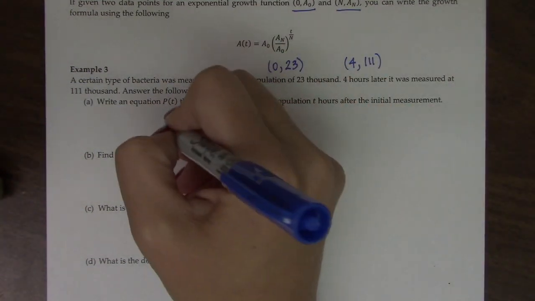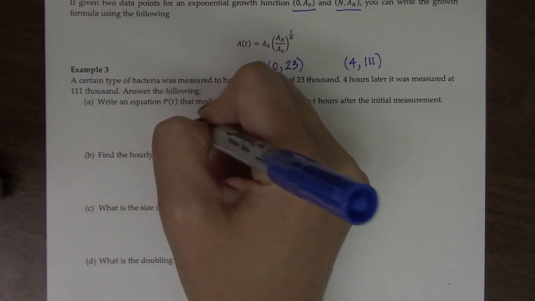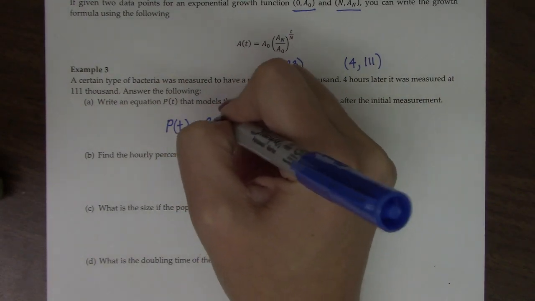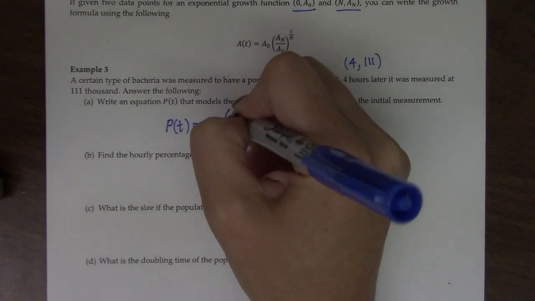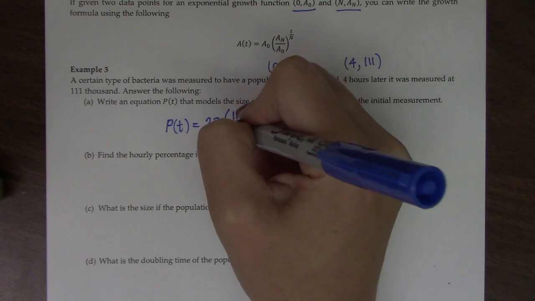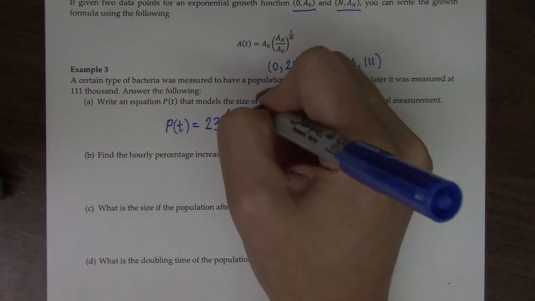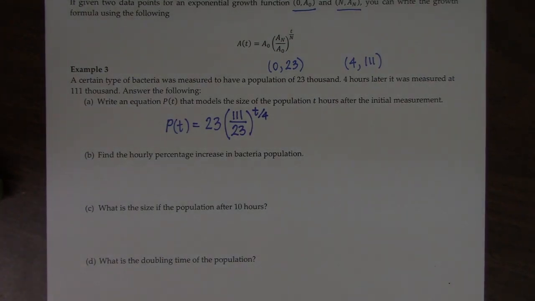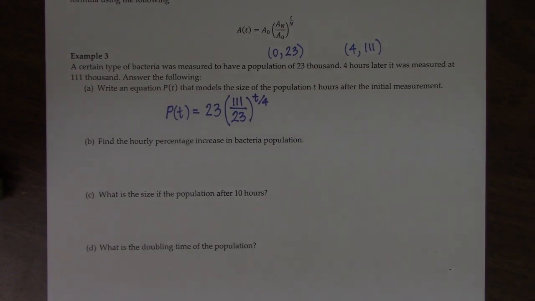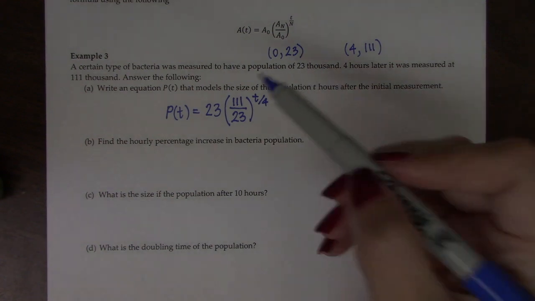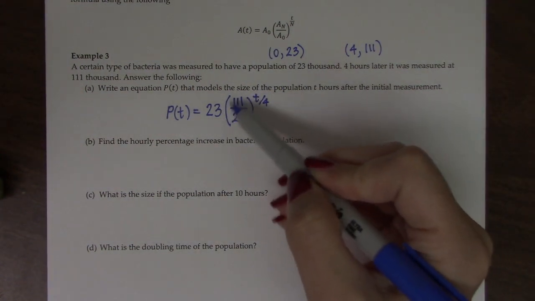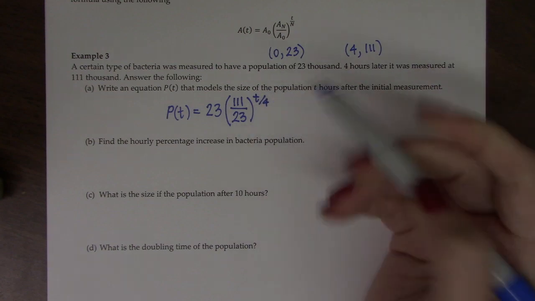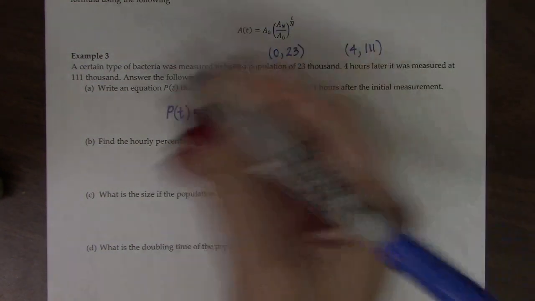So using this model, P of t should be the initial amount of 23 times the new amount of 111 divided by the initial, raised to t over 4. B says we'll find the hourly percentage increase. So what I want to do is find the rate. So this is b raised to the t over 4. So I'm only going to isolate this part of the equation.